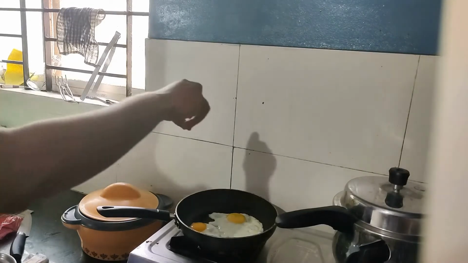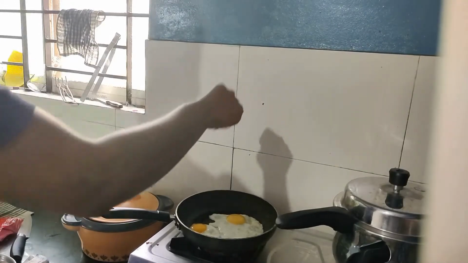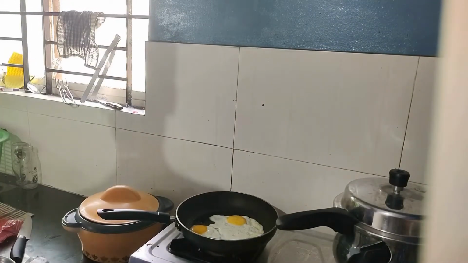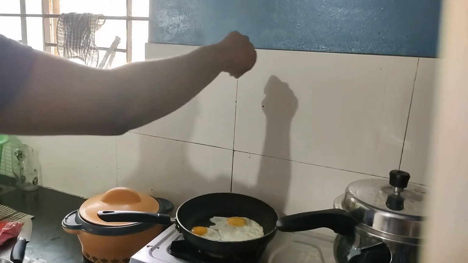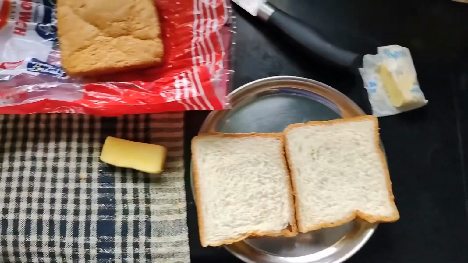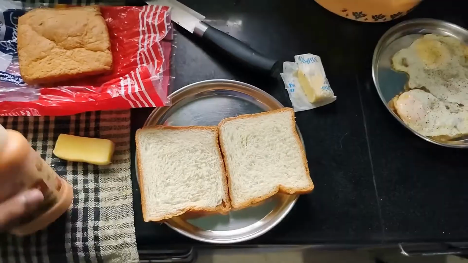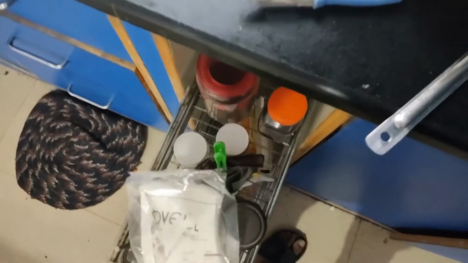So my day starts with a small breakfast, a couple of egg sandwiches and a cup of coffee. I cook my own breakfast. Rest everything is prepared by our cook.